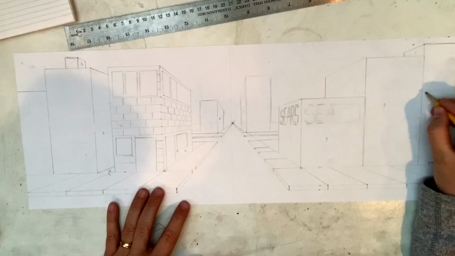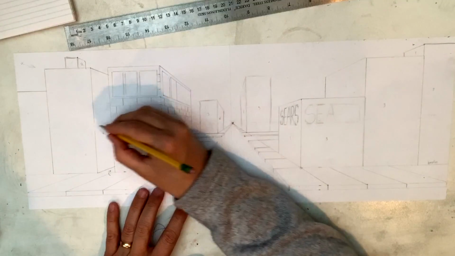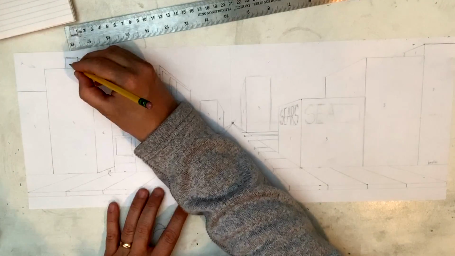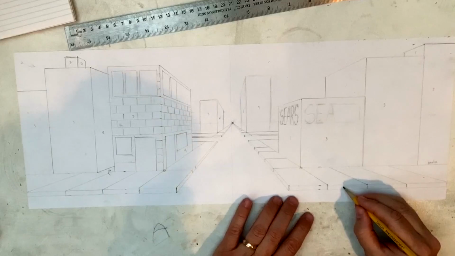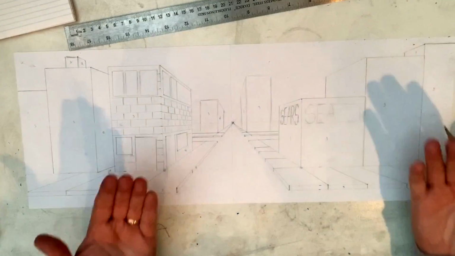Things that are facing me, I'm going to call those a 3 value. So you're looking at a middle gray. That's a 3 value: the front of that building, this building, this building, this building, and this strip of the curb and this strip of the curb. They're facing the viewer, so they'll be a 3 value. Again, you're thinking like a middle gray type of feel.